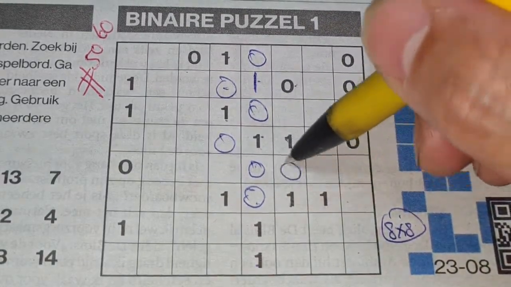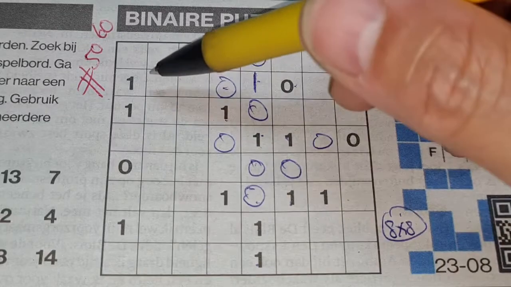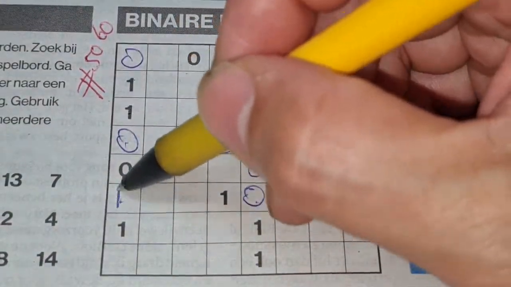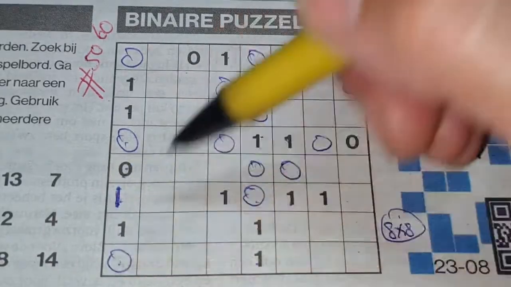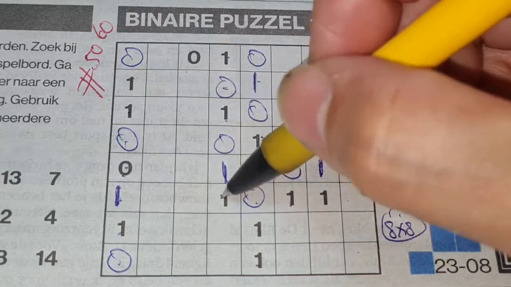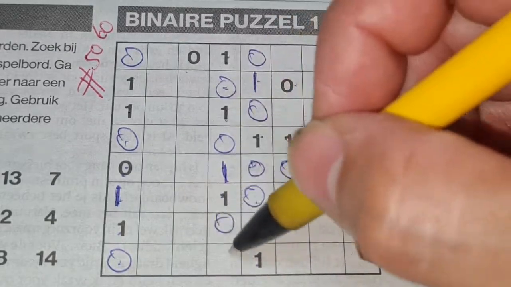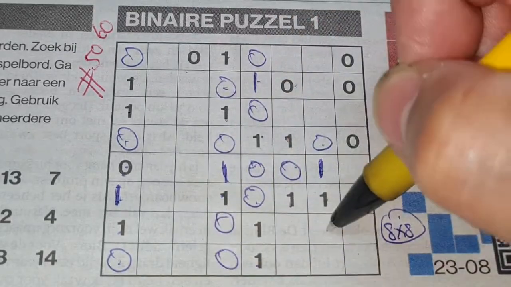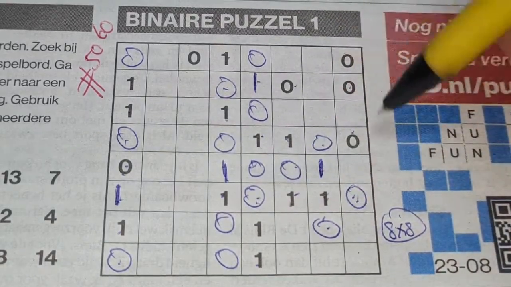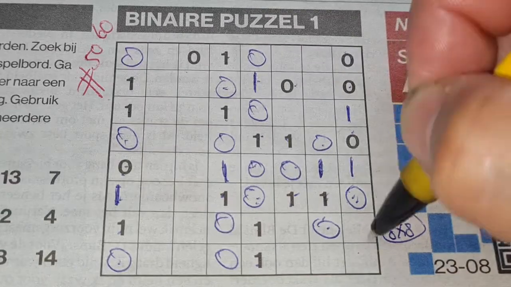Between 2 ones comes an O. Double 1, here no, there no. Double O, here 1, there 1. Double 1, here no, there no. Double O, here 1, there 1. 4 ones we have here, so the rest are O's. Double 1, here no, there no. 4 O's we have here, so the rest are 1s.